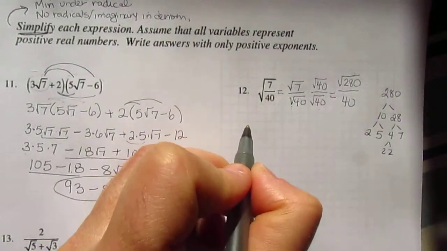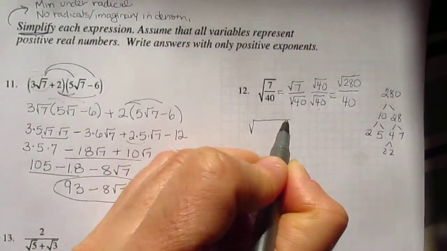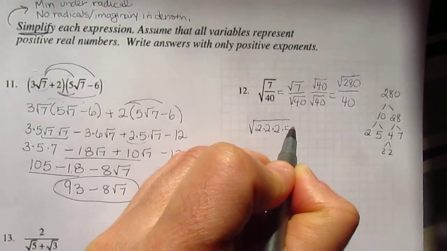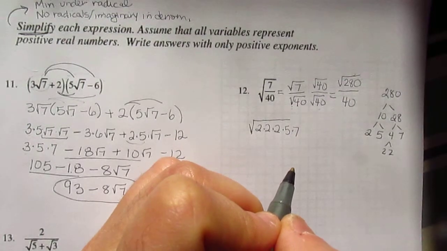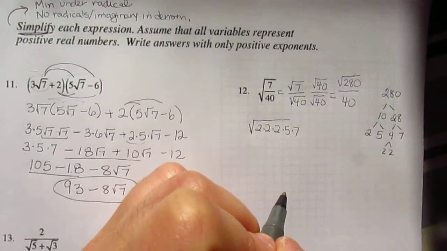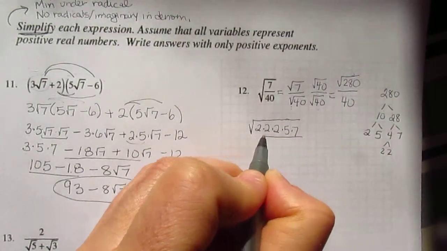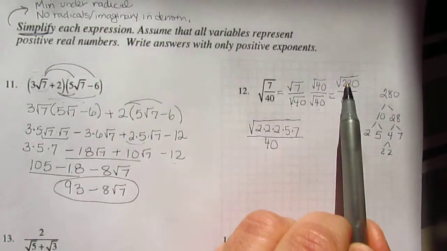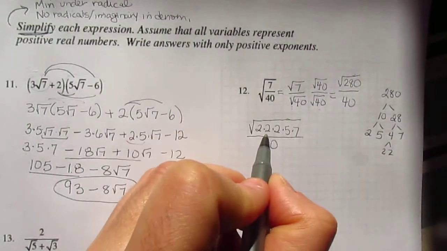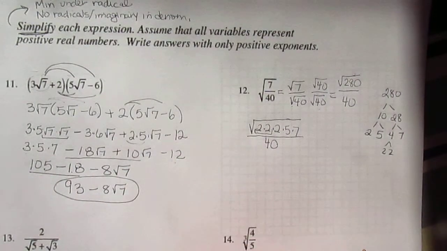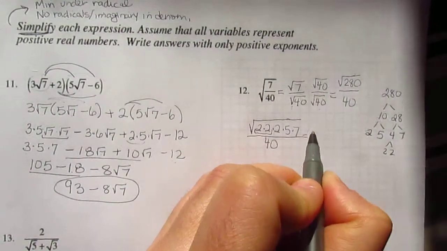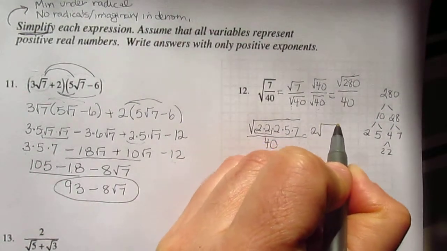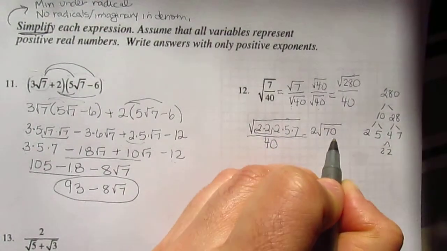Okay, so I'm going to rewrite this as the square root of 2 times 2 times 2 times 5 times 7, all over 40. So this has replaced the 280. I see this is a perfect square. A pair of 2s comes out as 2. These don't have any pairs, so I could just multiply them back together to make it look nice.